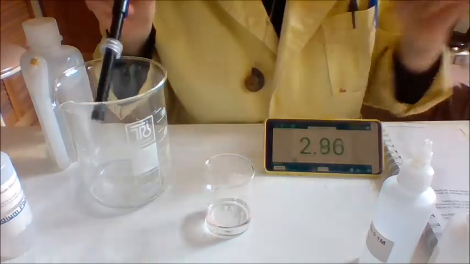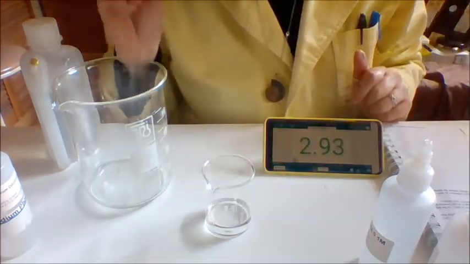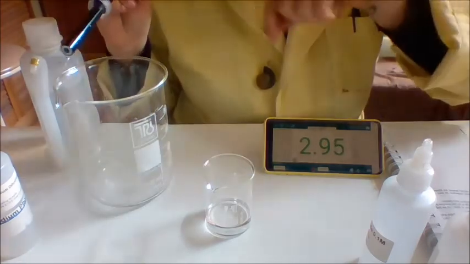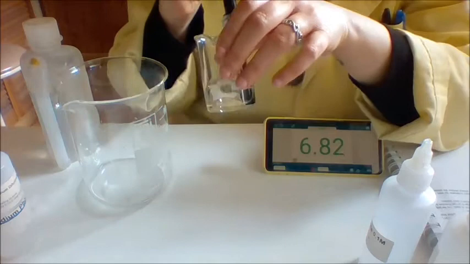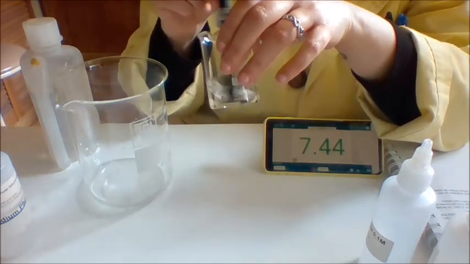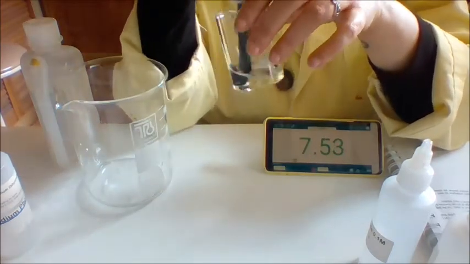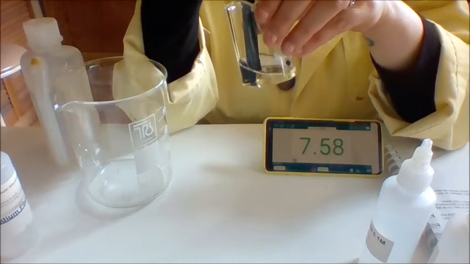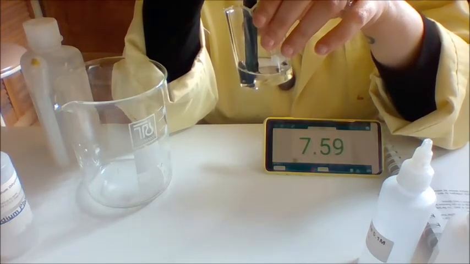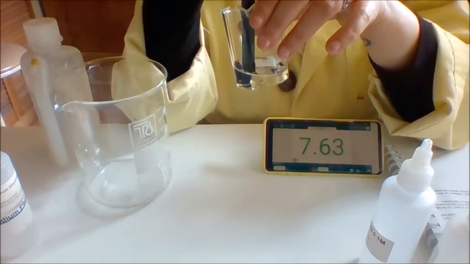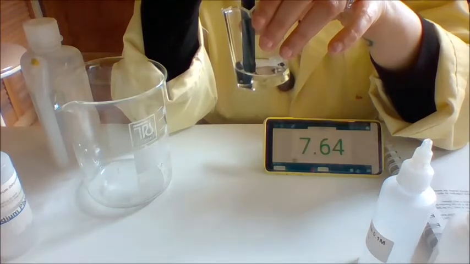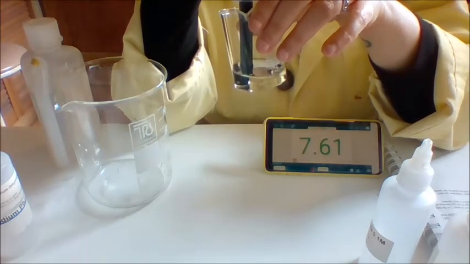Okay, so before I do this again, think about what pH you think it's going to be. Sodium or disodium phosphate. All right. Yep, that's stabilized. So take down the pH of the disodium phosphate.